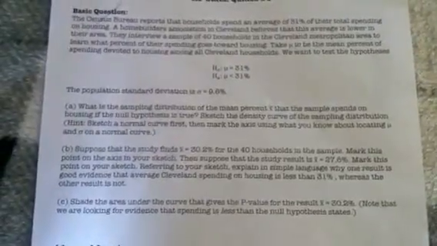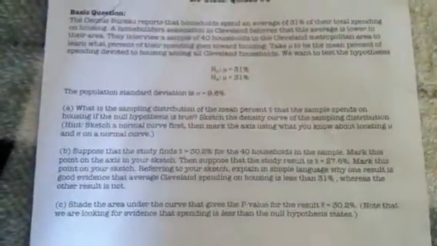A. What is the sampling distribution of the mean percent x̄ that the sample spends on housing if the null hypothesis, the first one, is true? Sketch the density curve of the sampling distribution.